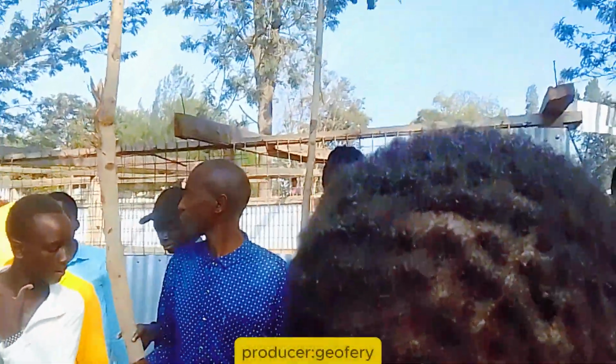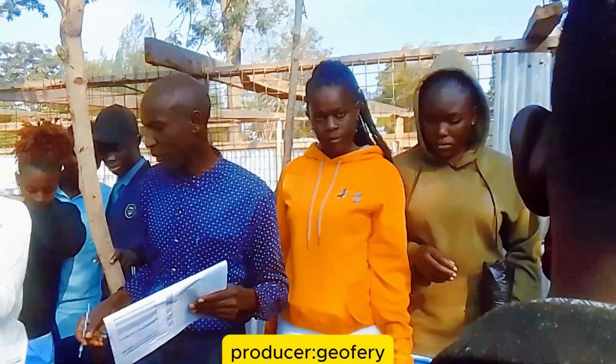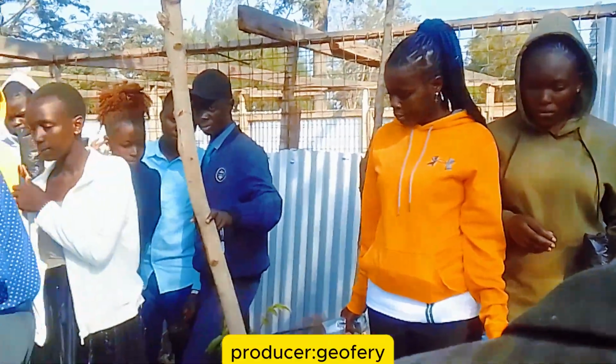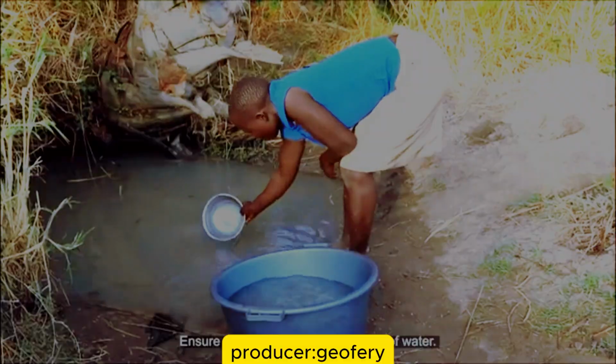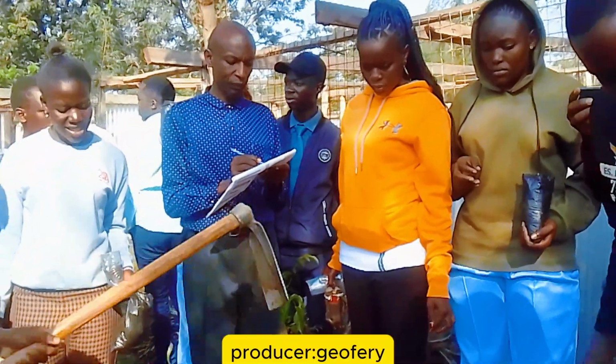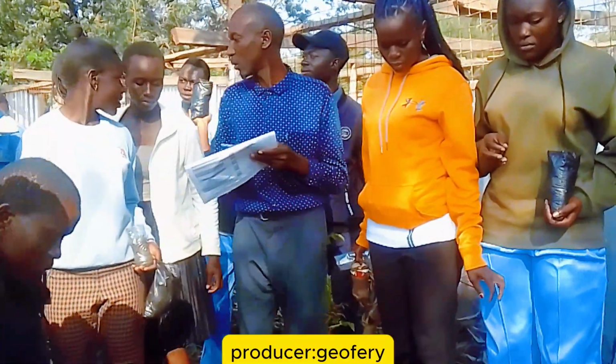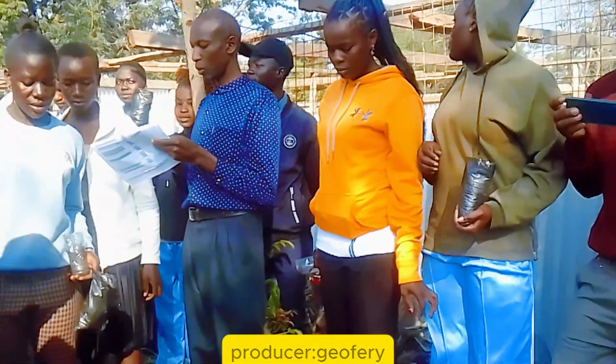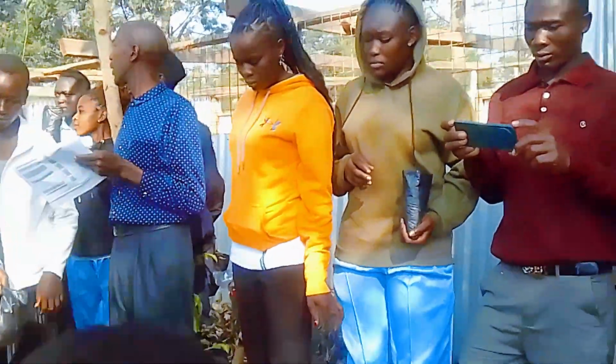When selecting the area for vegetable production, consider the important factors. Ensure available and nearby source of water. Check the soil quality like texture. Is it clay, loamy, or sandy, which will help you decide the management interventions later on.